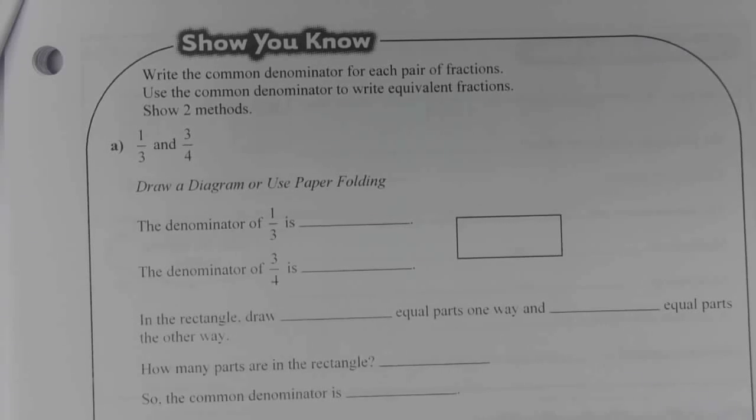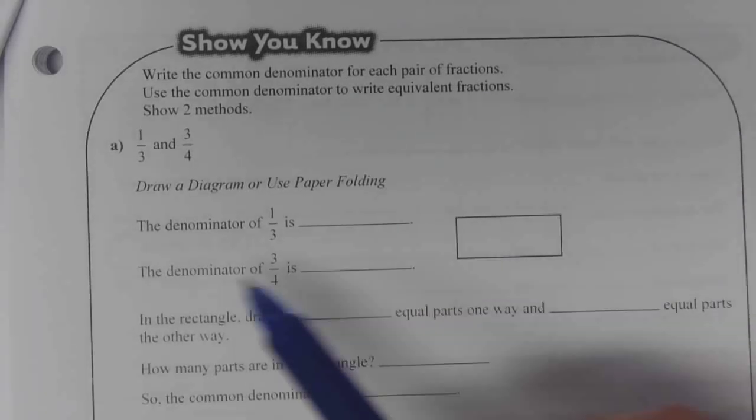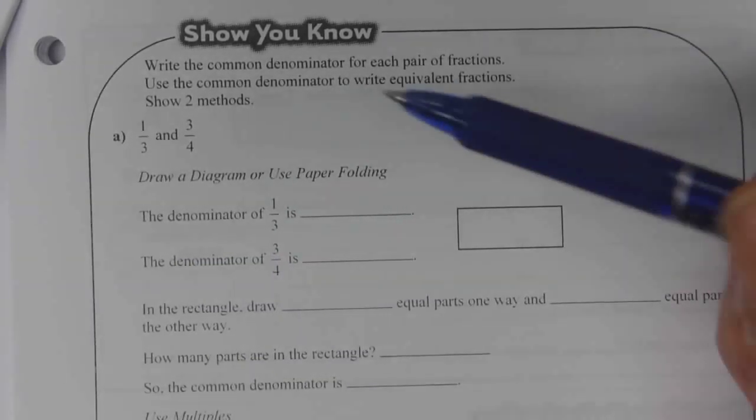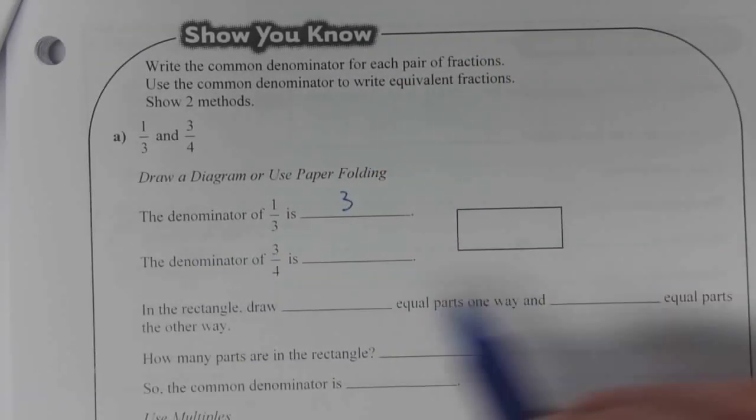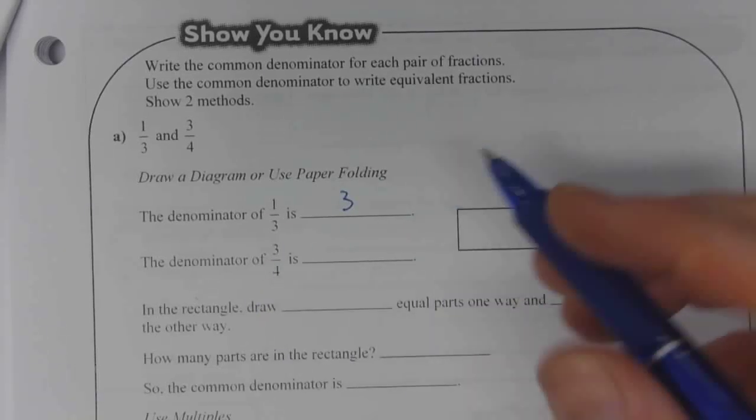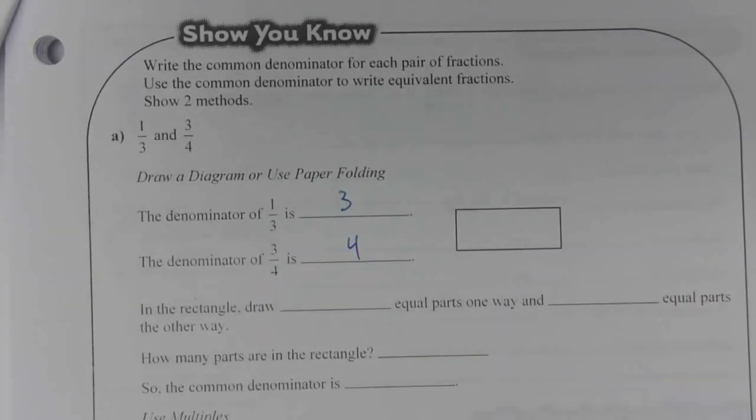You're being asked to write the common denominator for each pair of fractions. Use the common denominator to then write equivalent fractions, and we're showing two methods. So for question A, we have 1/3 and 3/4 as our fractions. The denominator of 1/3 is the 3, and the denominator of 3/4 is 4.